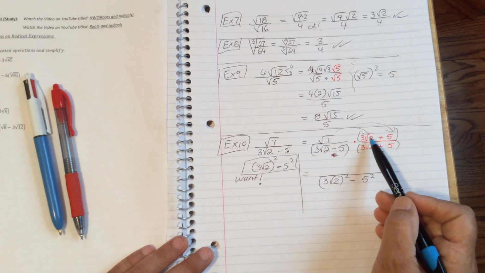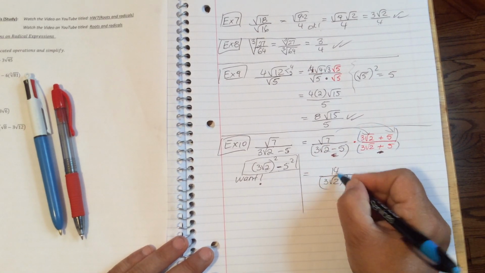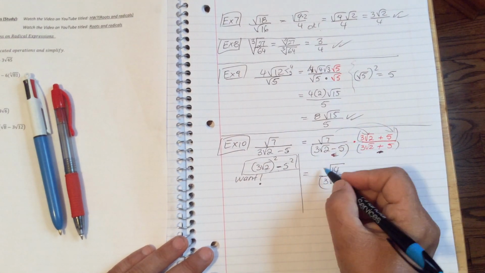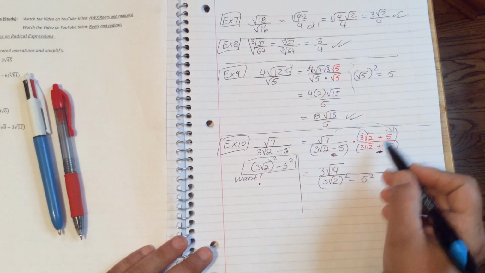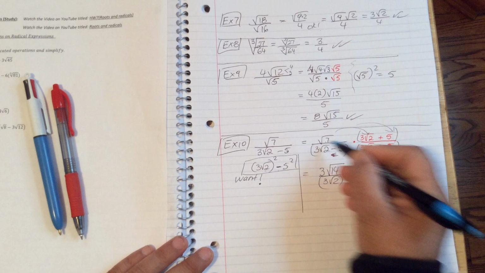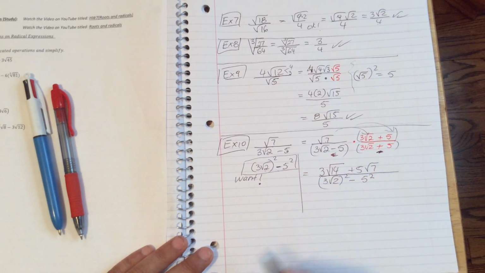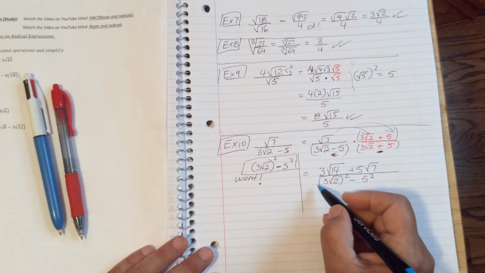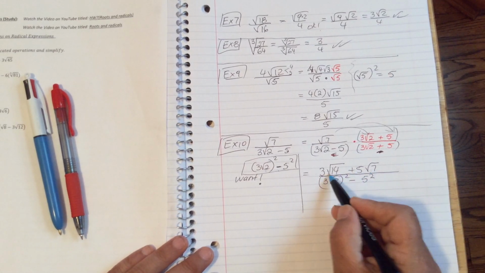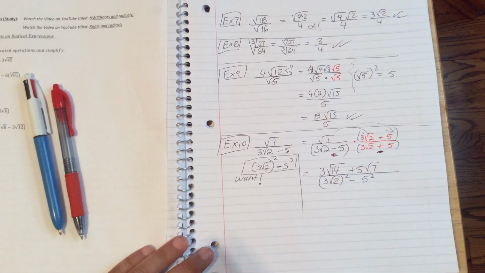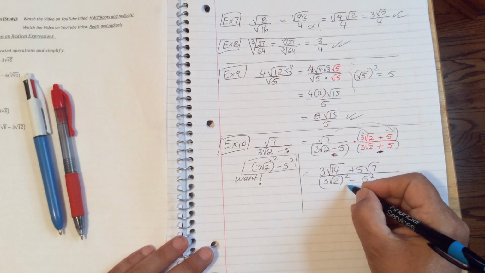So 7 times 2 is 14, under the square root. Don't forget to write the 3. 7 and 5 cannot be multiplied, just write plus 5 times the square root of 7. And now let me work on the denominator, because on the numerator I cannot do anything, they are not similar terms. So I'm done with the numerator, and the denominator will give me what?